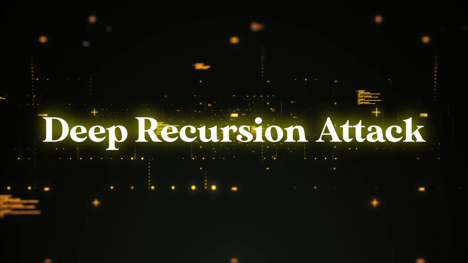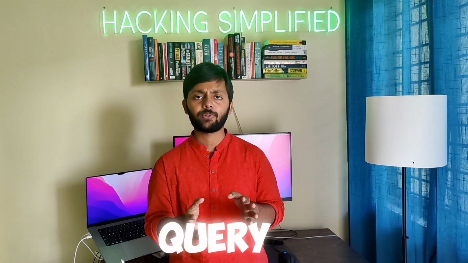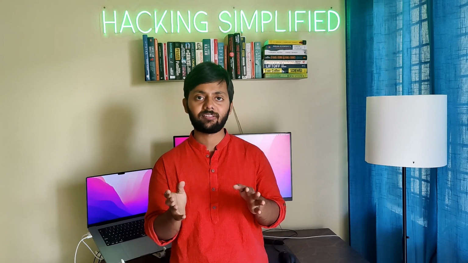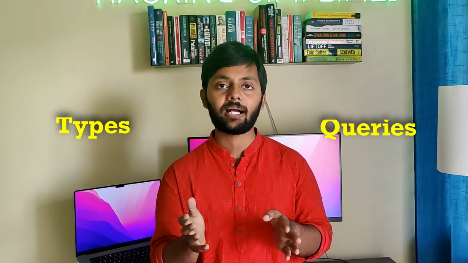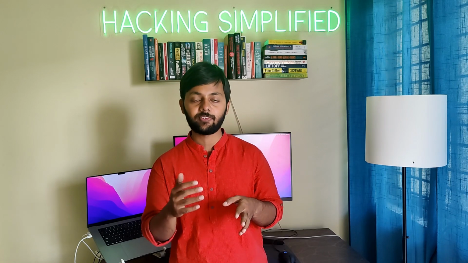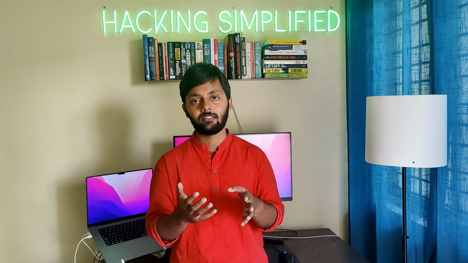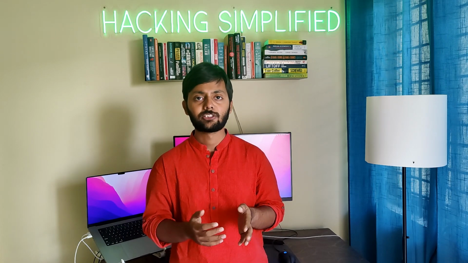In this part, we'll see the deep recursion attack, and we'll also see how we can use an introspection query to dump the whole schema. That would also help us visualize the whole schema, what the different types and queries are in the backend. I'll use GraphQL Voyager for that. We'll continue this series and try to explore all the different GraphQL exploitation using that application itself. So let's get started.